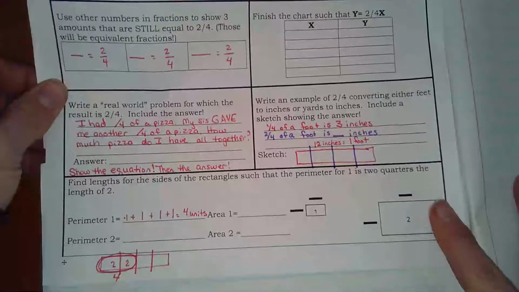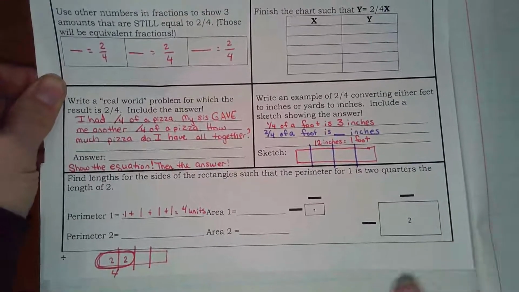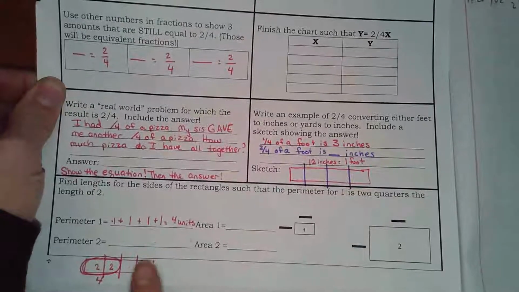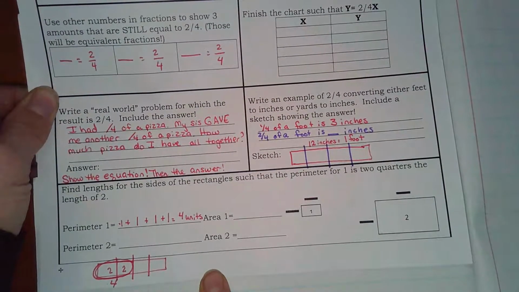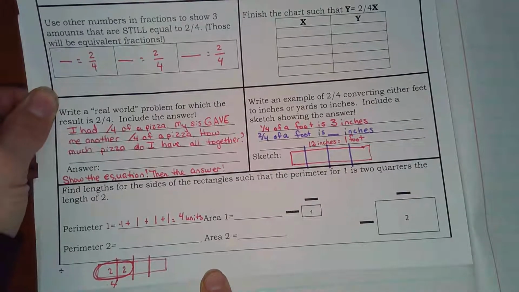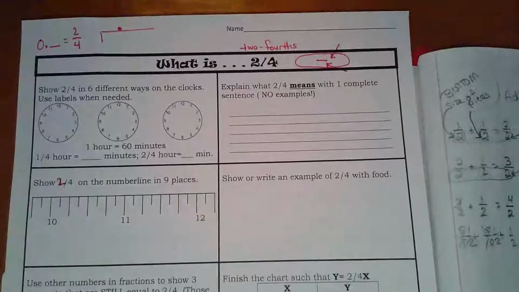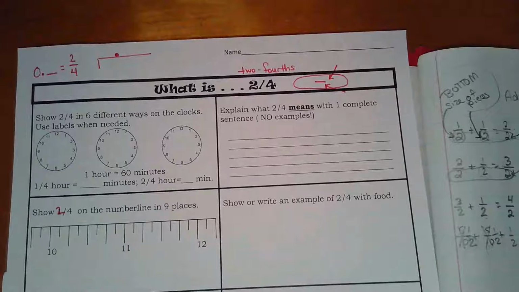Make sure that you think through. I didn't give you quite as much information down here. Copy this. It should help you. Wrestle through it. We'll go over our investigation of 2/4 tomorrow.